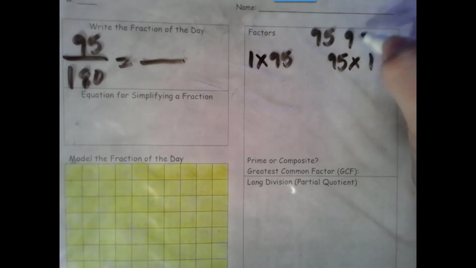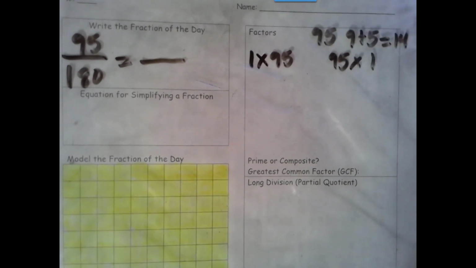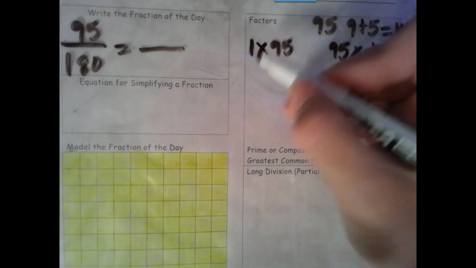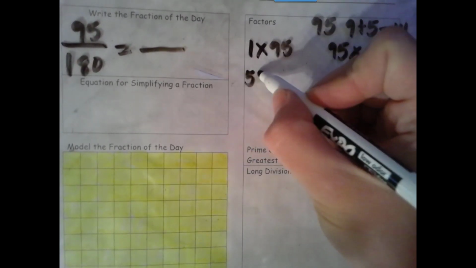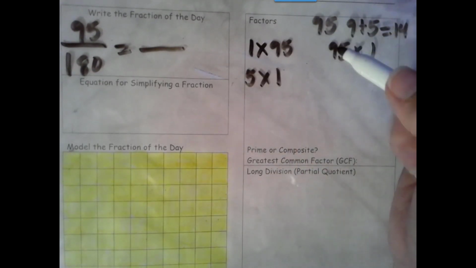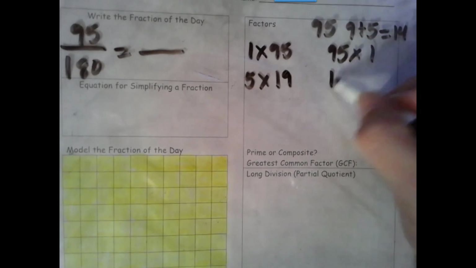The rule for 3 is that we add the digits together. 9 plus 5 is 14. 14 is not a multiple of 3, so 3 is not a factor. We try 5. The rule for 5 is that it ends in a 5 or a 0. It does end in a 5, so 5 is a factor. I can get 10 5s out of 90, and that leaves 45. Then I get 19.